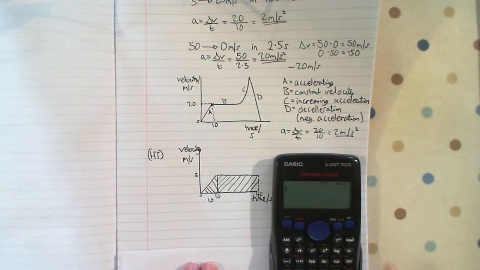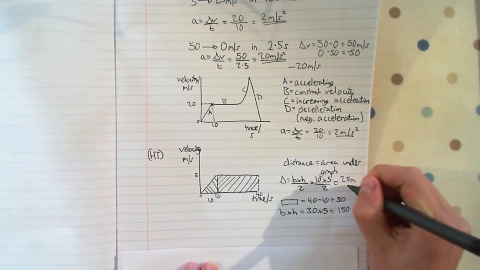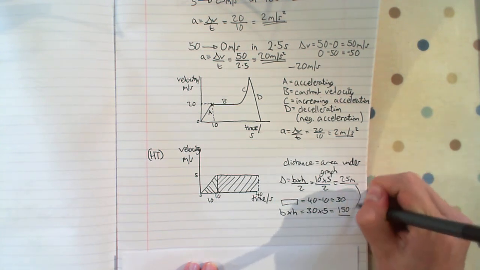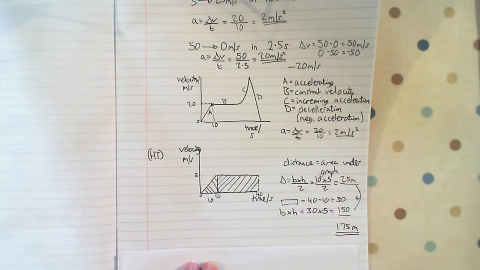As always, use our calculator. Make sure we don't make any mistakes. Equals 150. So we now need to add that 25 plus the 150, which gives us 175 metres. So in that area under the graph, the object has travelled 175 metres.